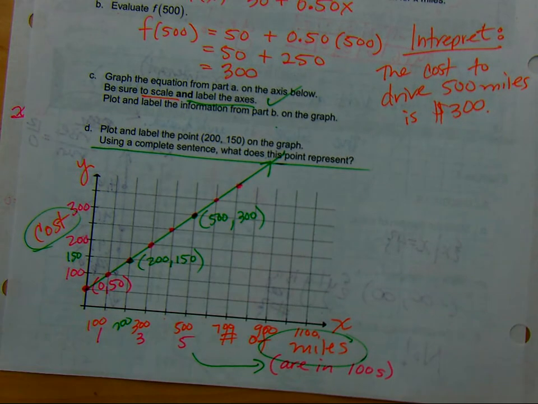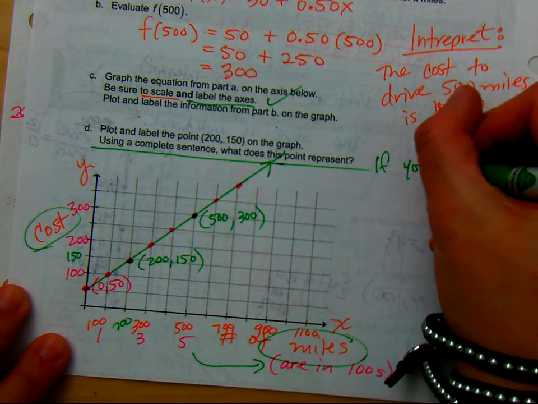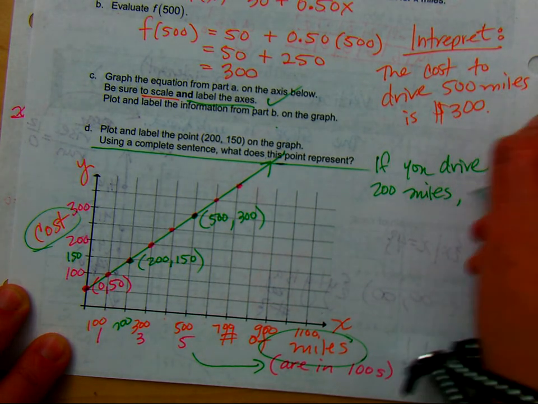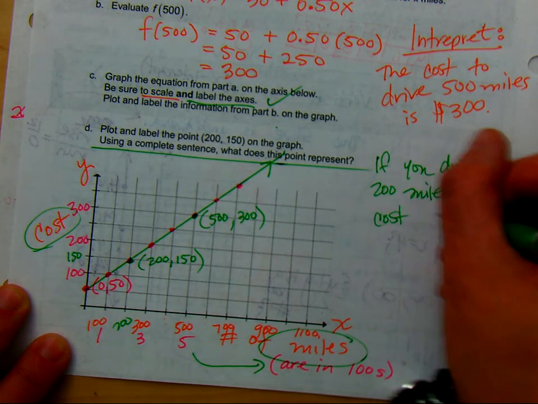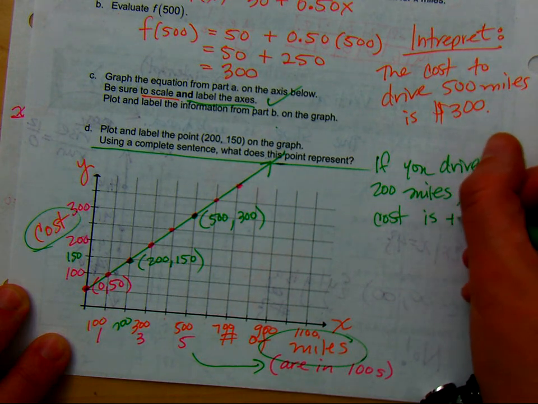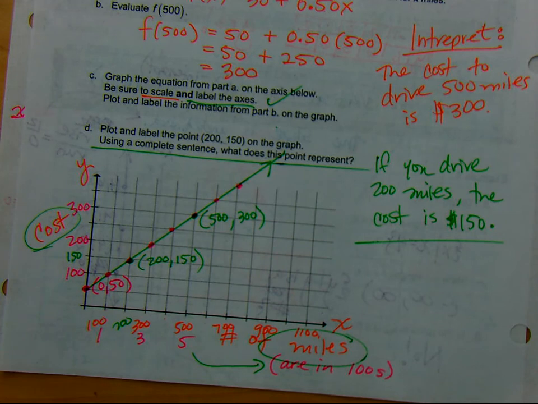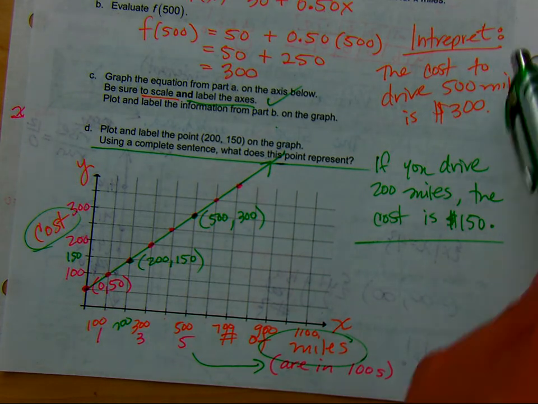Using a complete sentence, what does this point represent? So what does the x represent? What does the y represent? Can anyone tell me? If you drive 200 miles, the cost is $150. Yeah. Okay. Very good. That's the same thing we did for this one here.